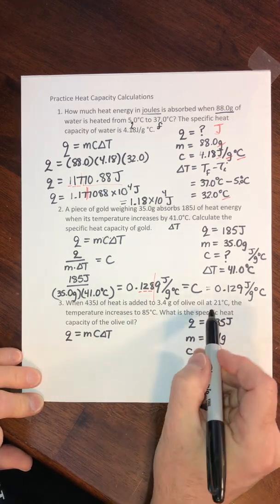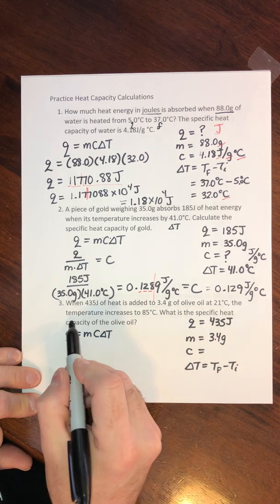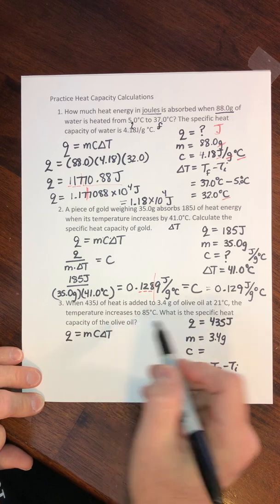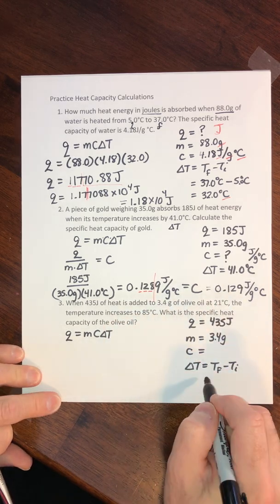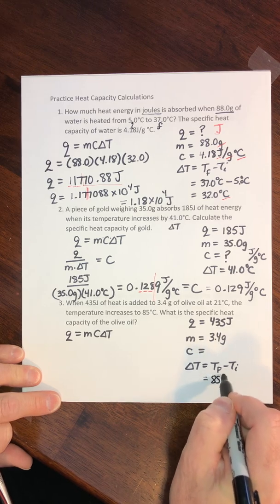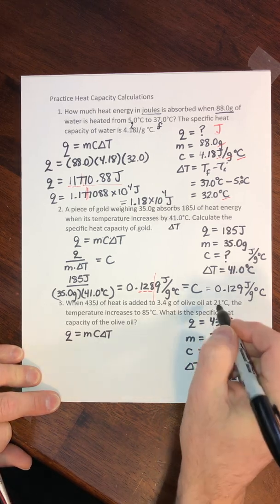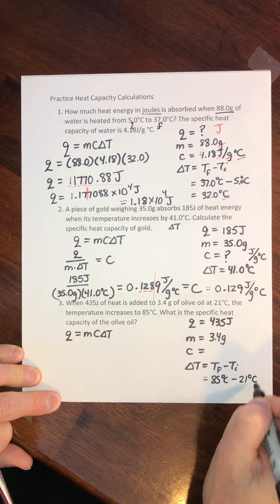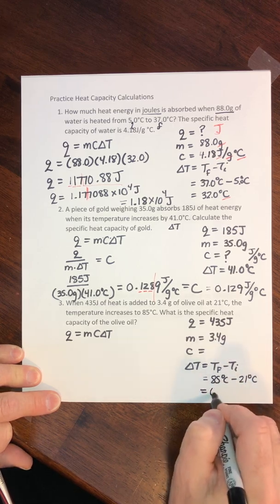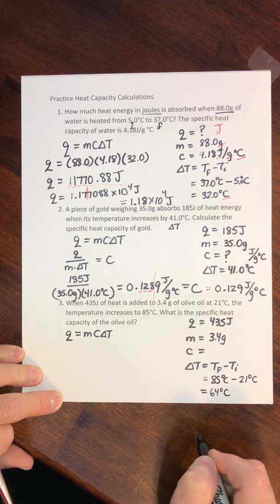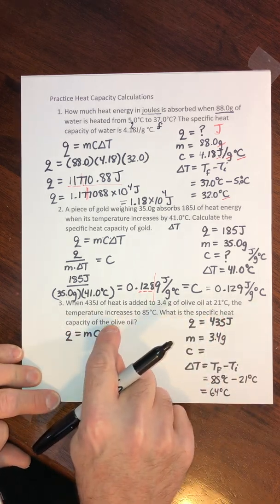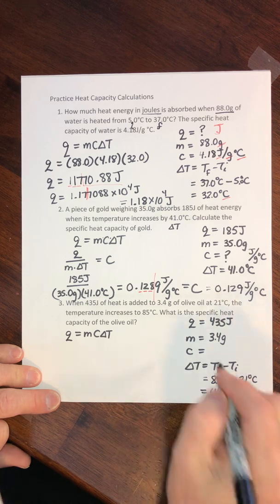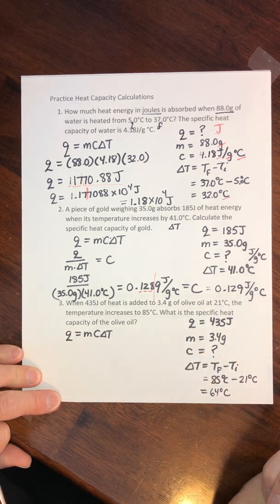And your temperature is going to start at 21, and it's going to go up to 85. So this one's your initial, this one's your final. So if we're going to do our delta T, 85 is my final, 21 is where I started. And if we subtract that, that gives me 64 degrees. And it does say what is the specific heat capacity of the olive oil, and we know the symbol for specific heat capacity is C.